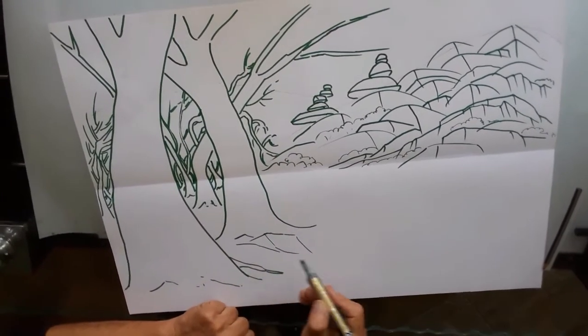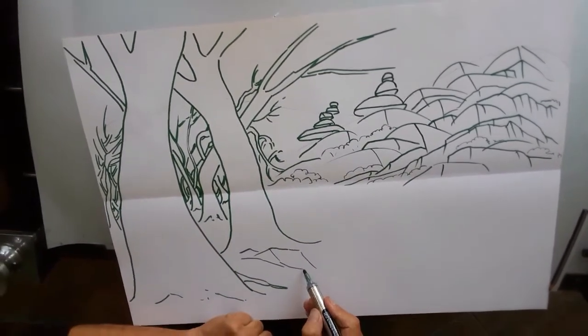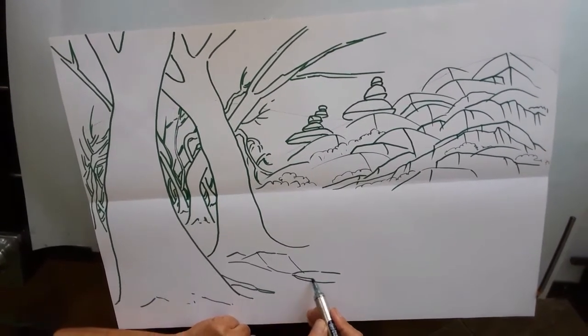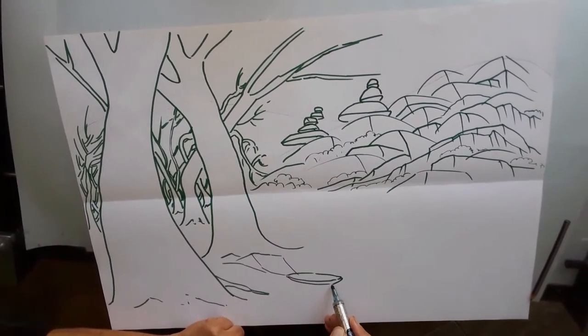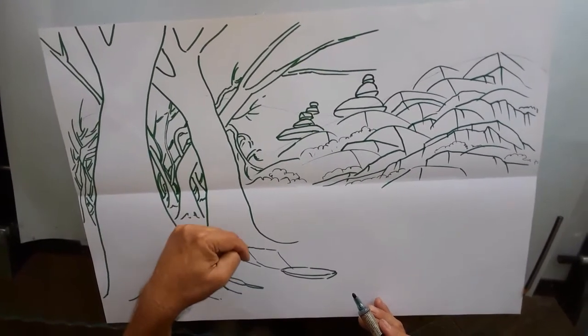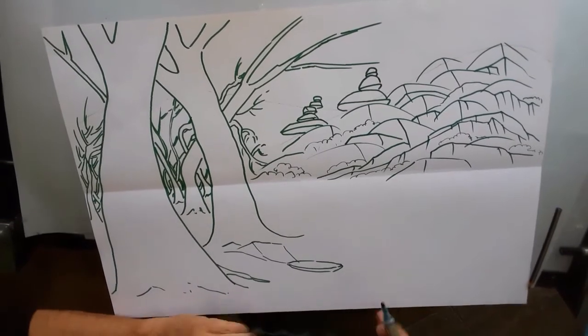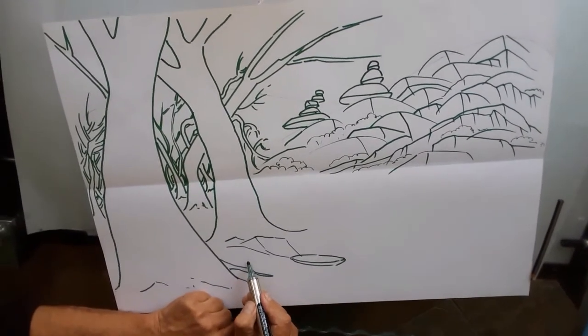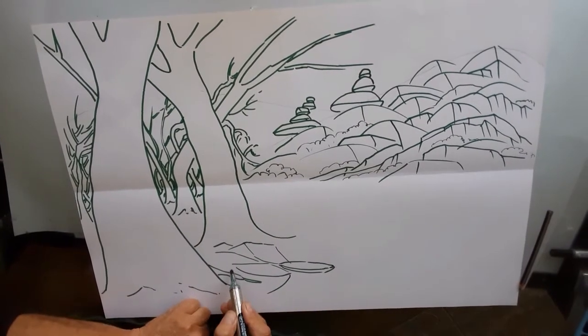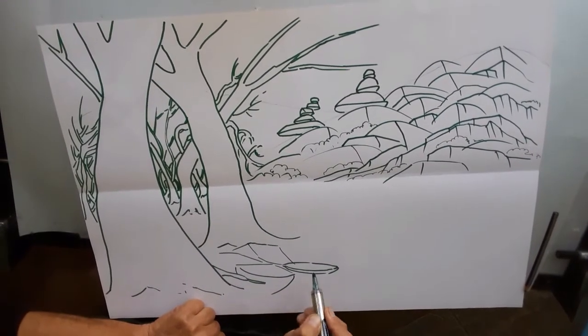Rocks don't always follow the same rules because they are placed differently, but the angle of the rock is leaning that way, so we can't see the top of the rock. But most of the rocks, if they are resting below the eye level, we should now be able to see the top of the rock.